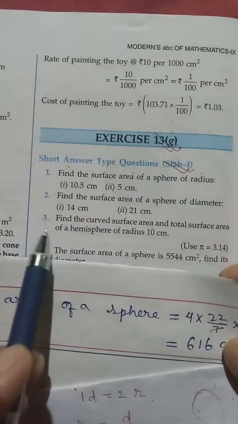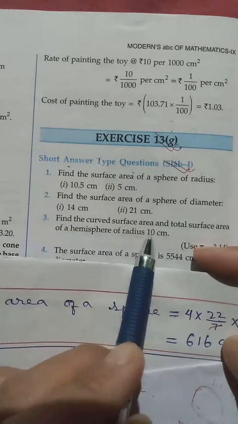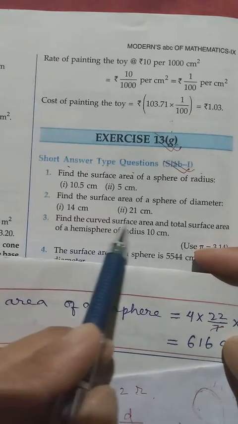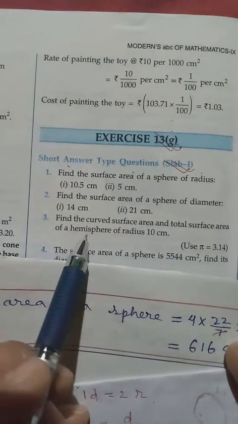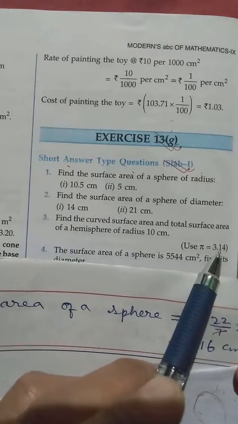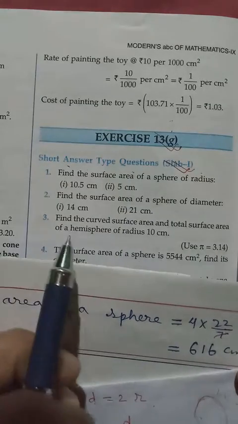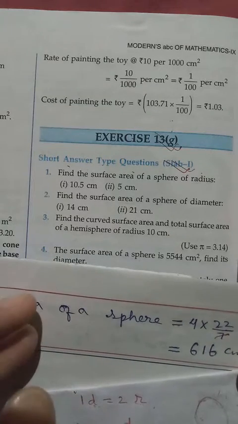Then next, number 3. They give us the radius to be 10 centimeters. We have to calculate the curved surface area as well as the total surface area. In this case, they advise us to use pi equal to 3.14, but even if you use 22 by 7, there is no problem.